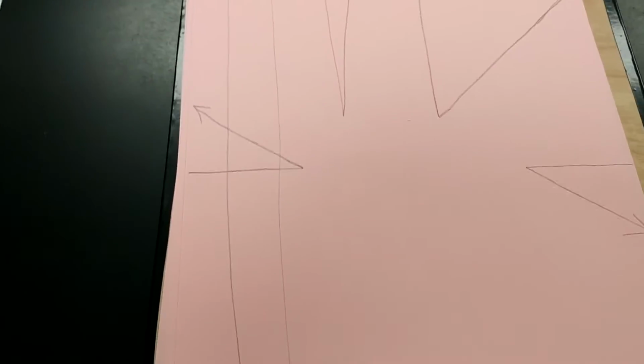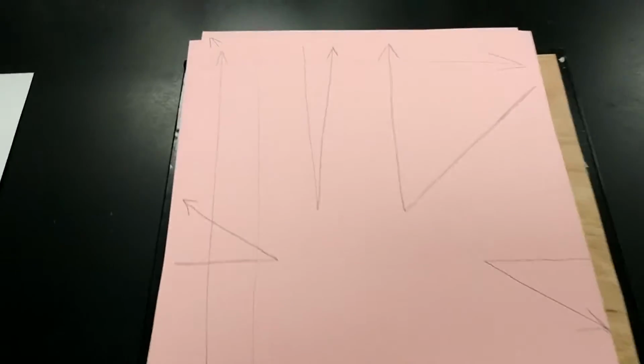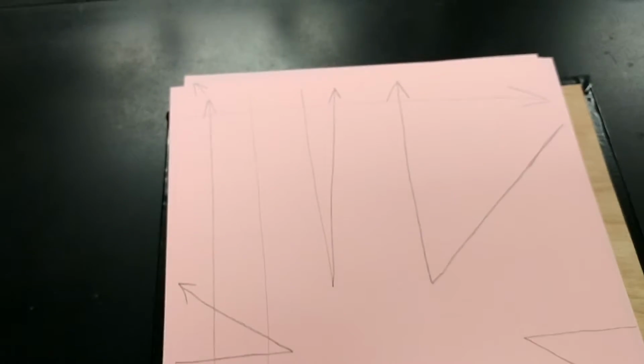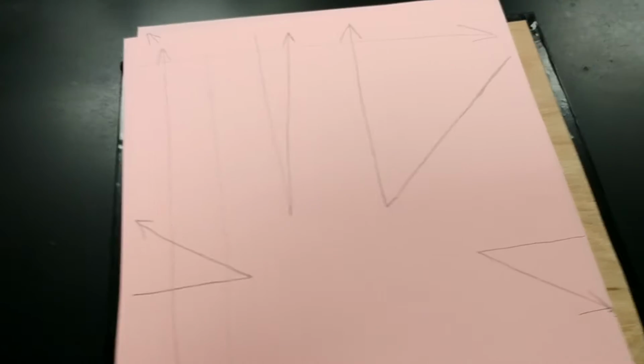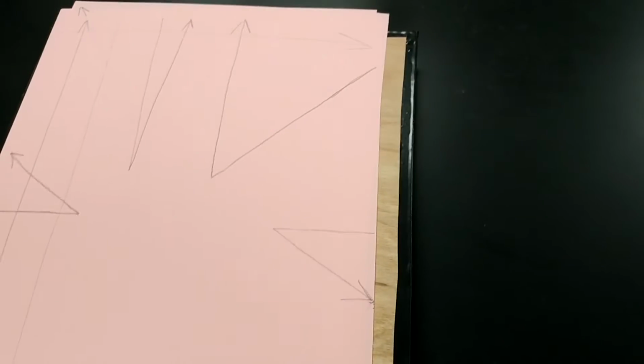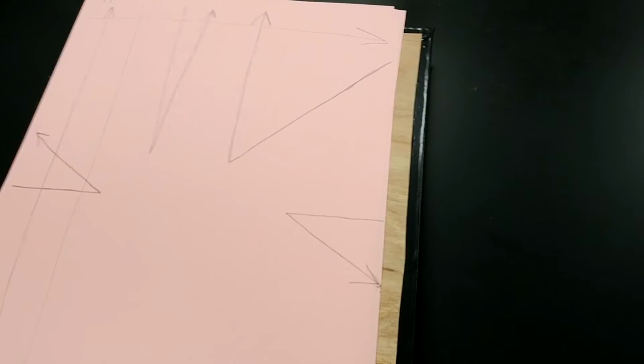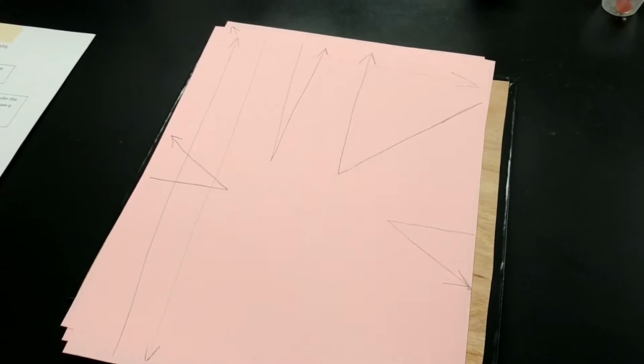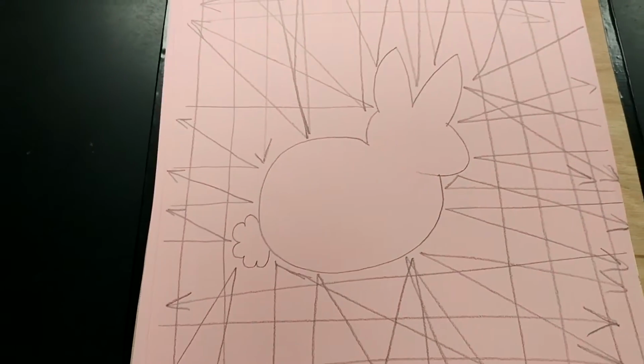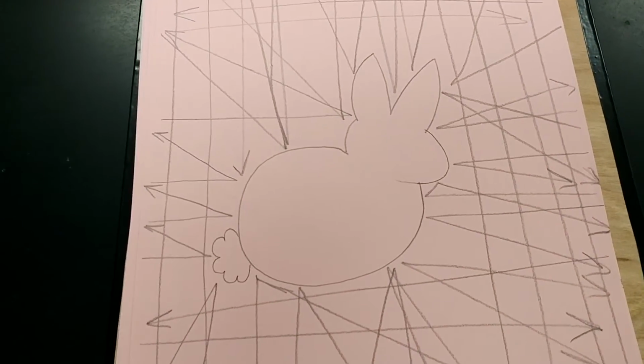So you're going to do this from all sides of the board, from the top, from the bottom, from the left, from the right. You're going to keep going until you have lots of data points. And what you are trying to achieve is to figure out what that shape actually is using the marble's bounces and hits and misses to represent it. So at the end, you're going to have lots and lots of lines, and then the shape. Look, this one was a bunny rabbit.